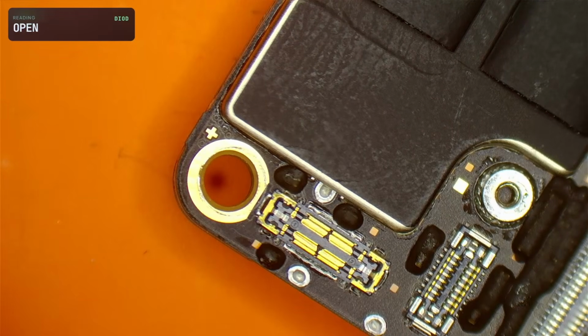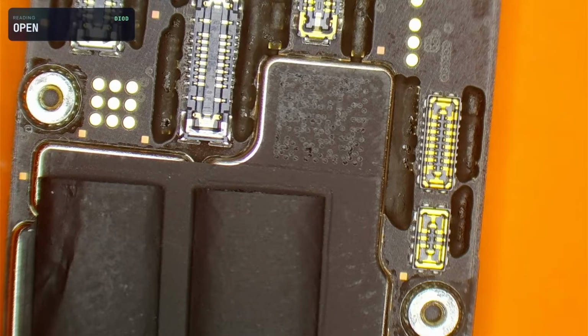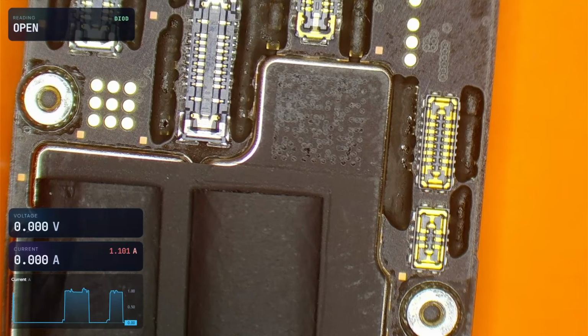Oh, it's not this one, sorry. I'm trying the wrong connector. 16. Good. We have the supply connected. So let's test again. Let's bring the supply on the screen. I'm gonna reset the... Well, I don't need this. Okay, we can turn that off.